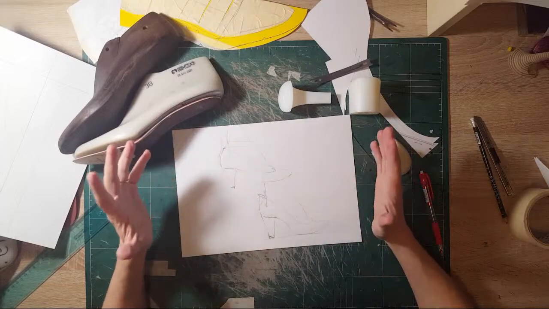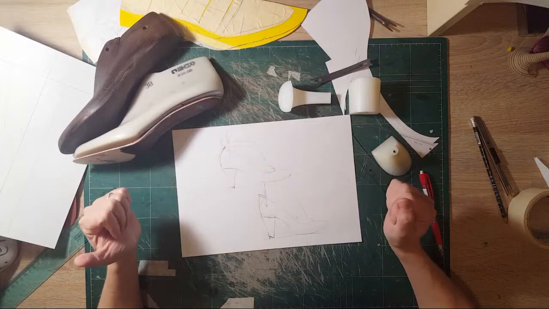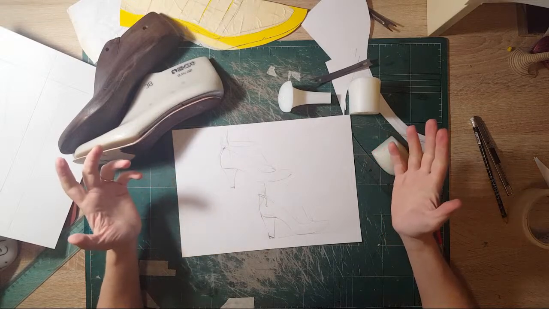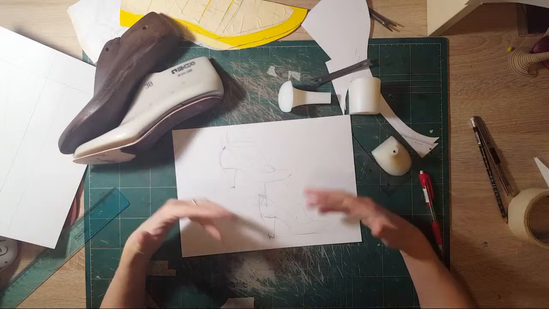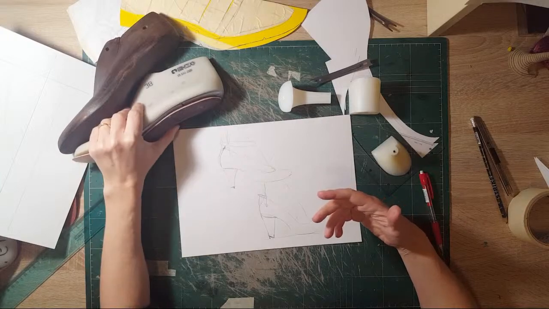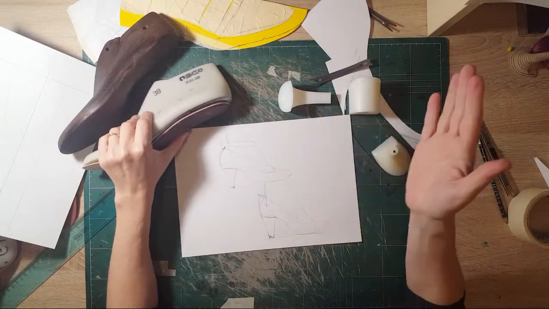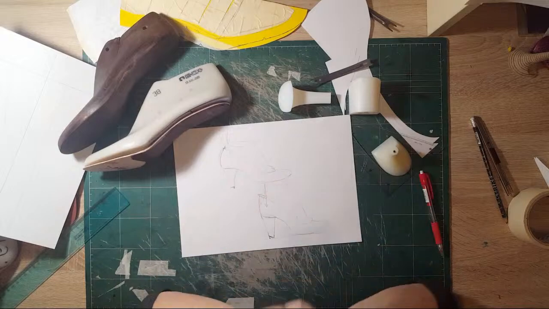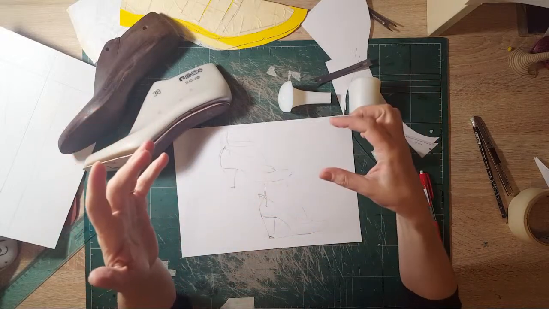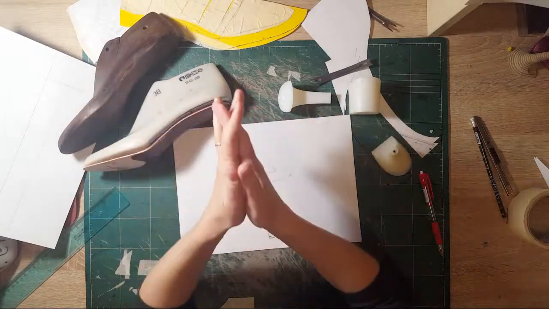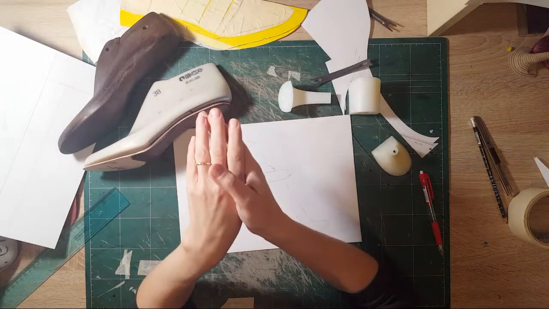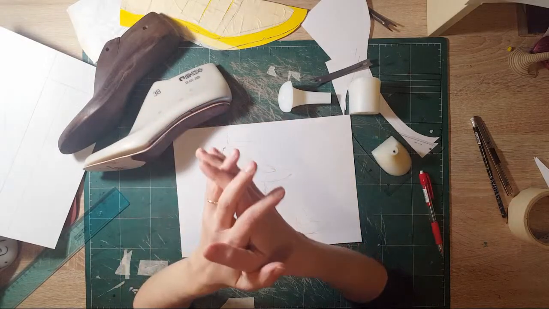So this is one of the most common problems with buying ready-made heels. If you buy them, you should go with your shoe last and try them one by one to see how it looks, because when you just buy it online and the heel height is similar to the heel height of your shoe last, when you place it, it doesn't fit, especially when you finish your shoes.